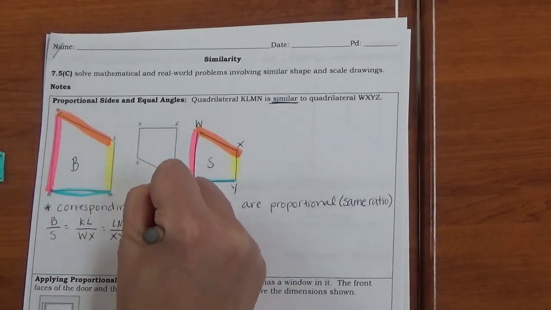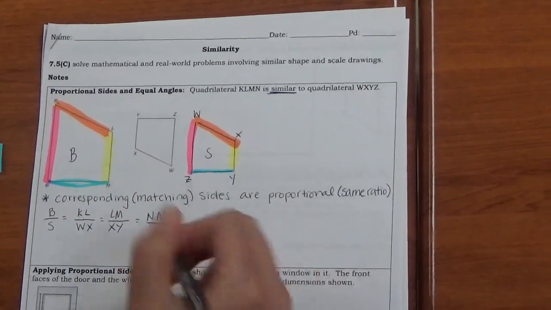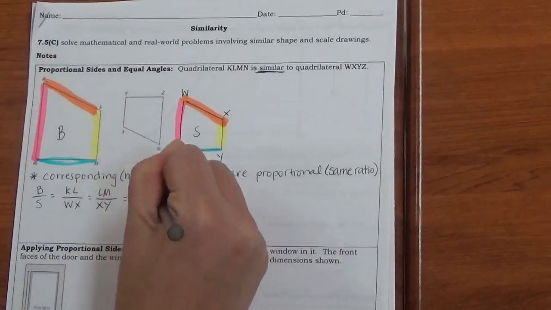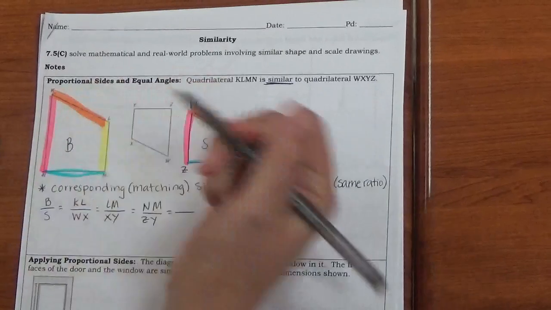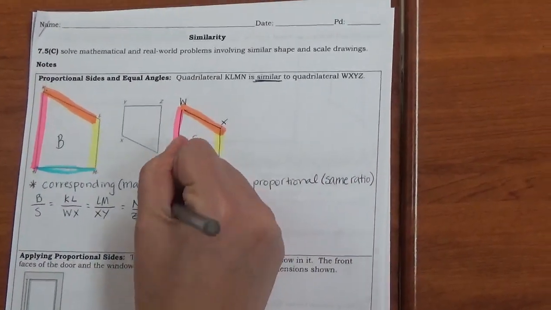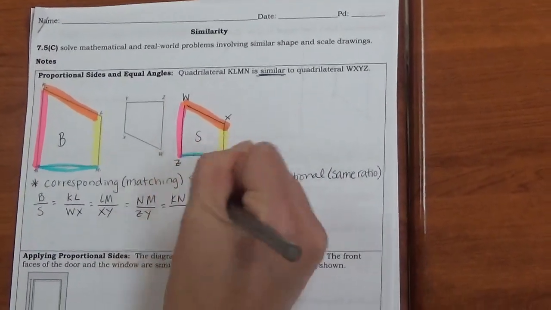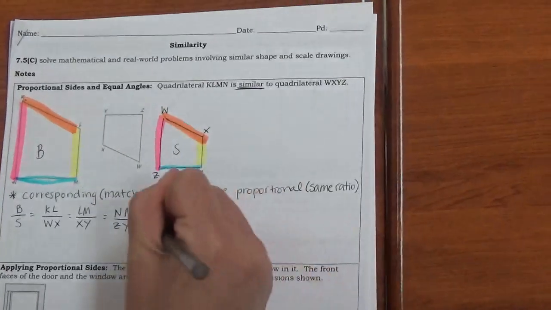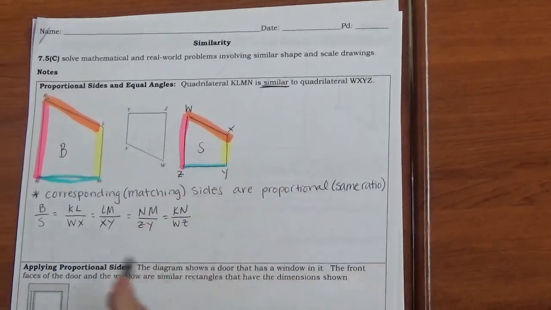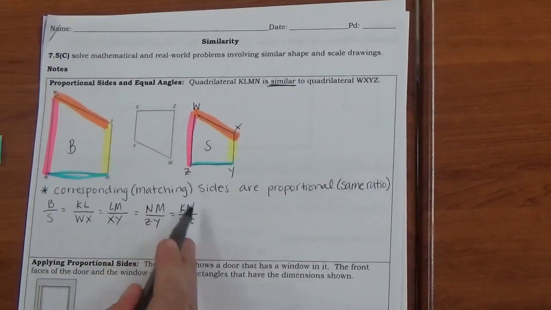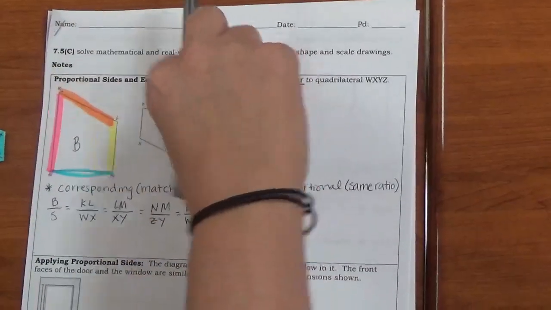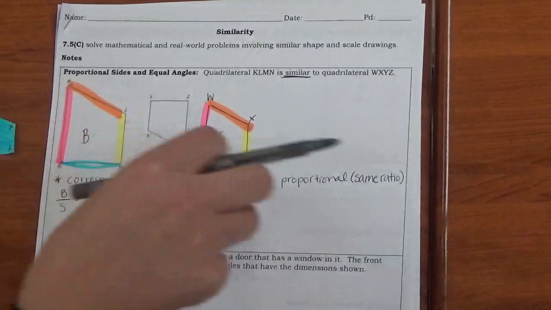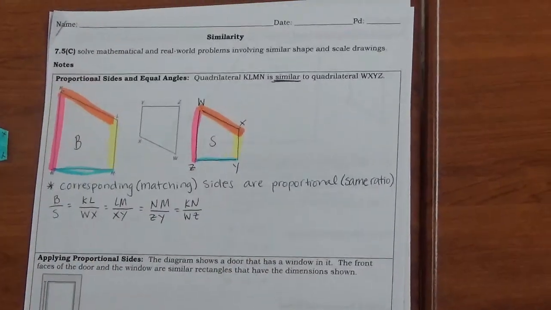NM matches with ZY, and KW, or wait, KN matches with WZ. So those are all of the corresponding or matching sides. All of these sides shrunk at the exact same rate, the same ratio.